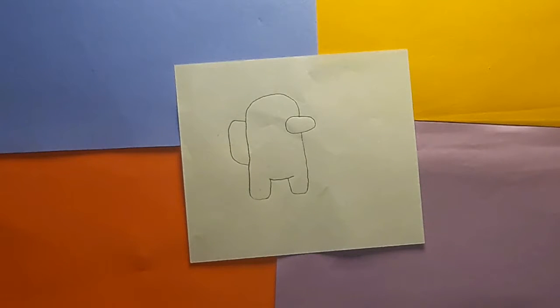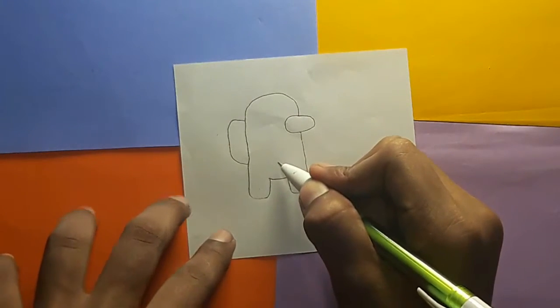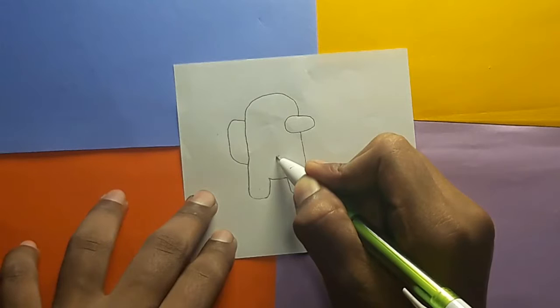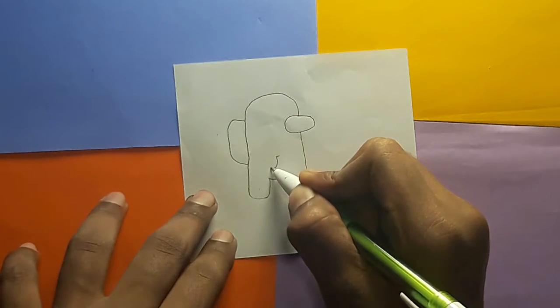Then draw a box shape line. Here bottom draw the TikTok shape.